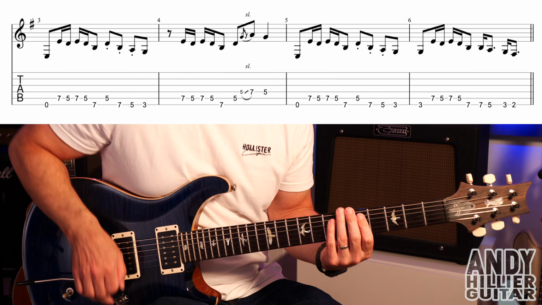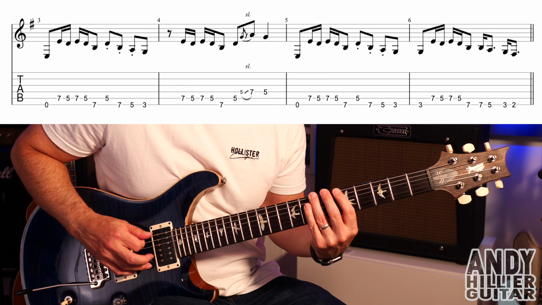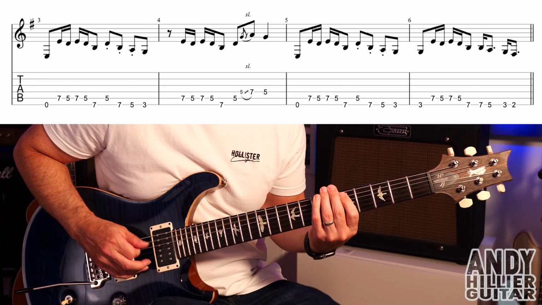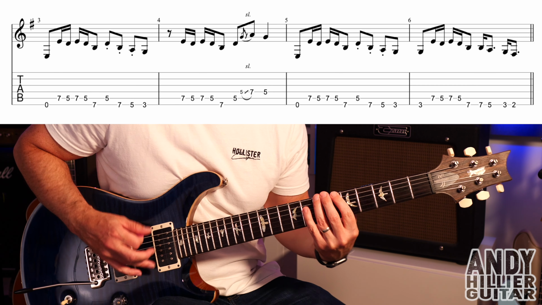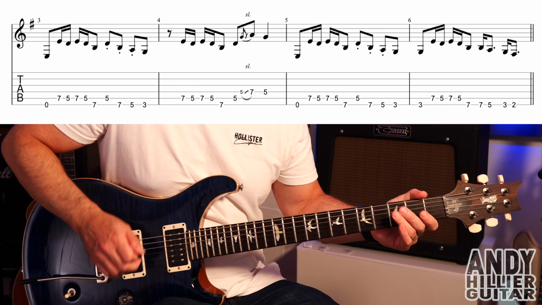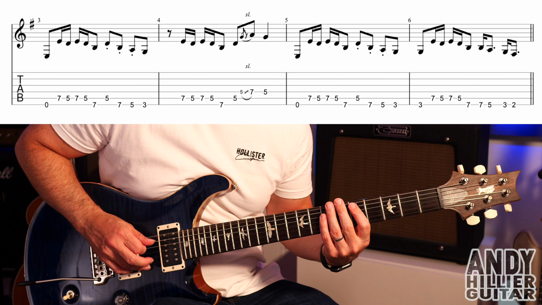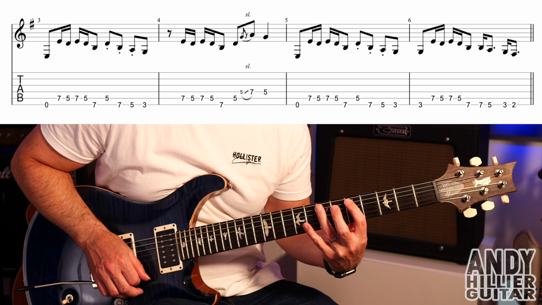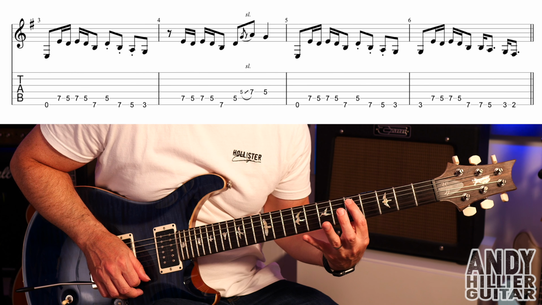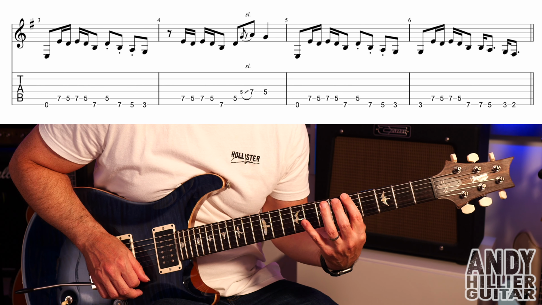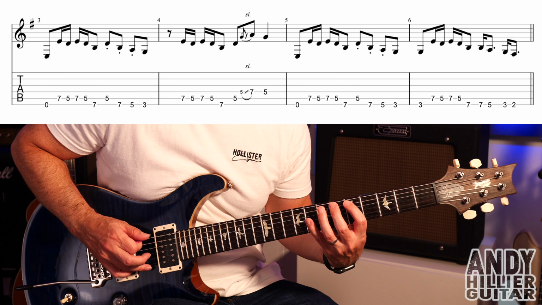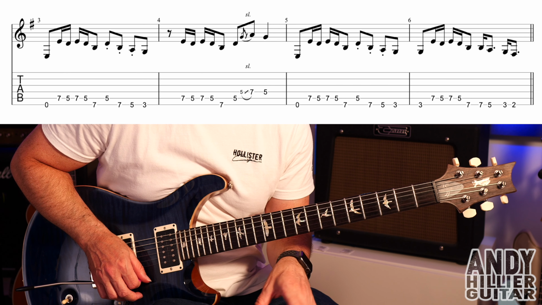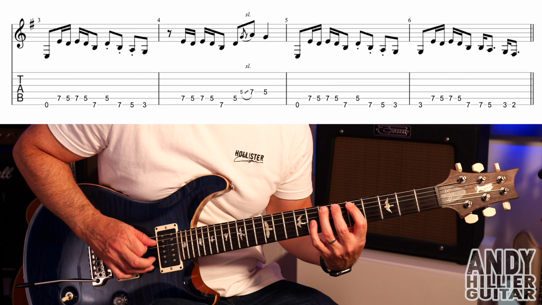On to the next line, and we've got this. Okay, so we're starting off with an open E string, and then we're playing the same as bar 1. So A7, A5, A7, A5, E7, A5, E7, E5, and E3. Bar number 4 is exactly the same as bar number 2 from the first line.